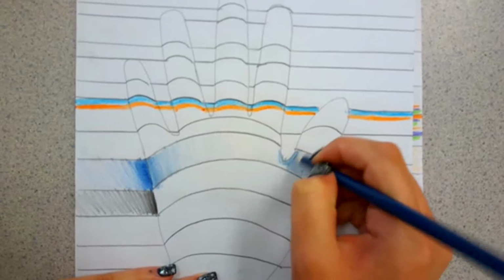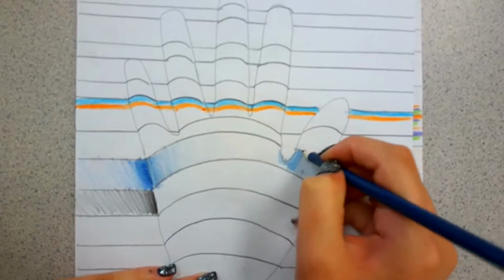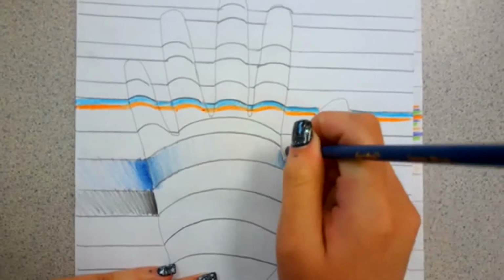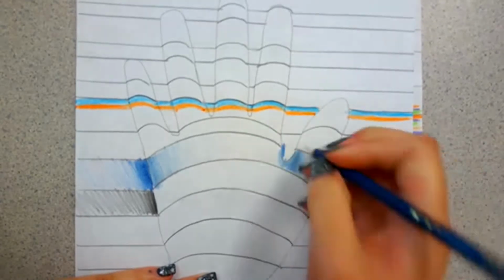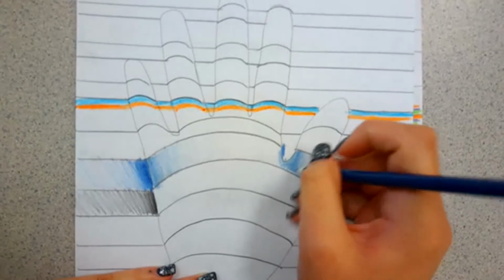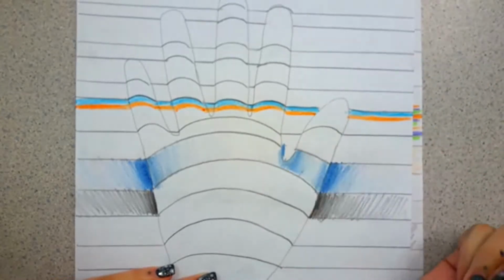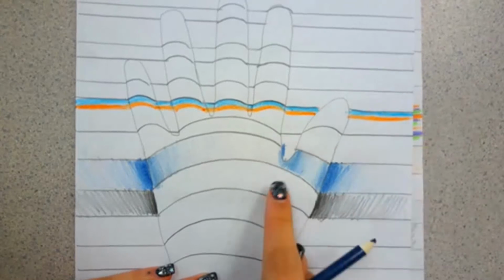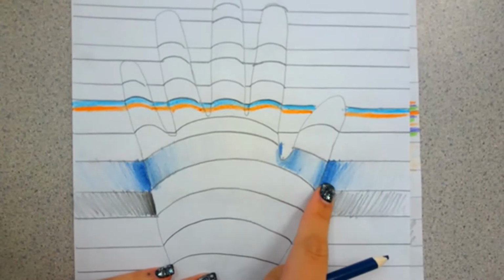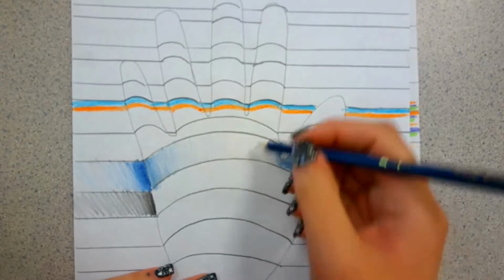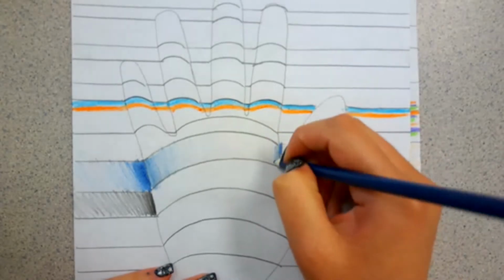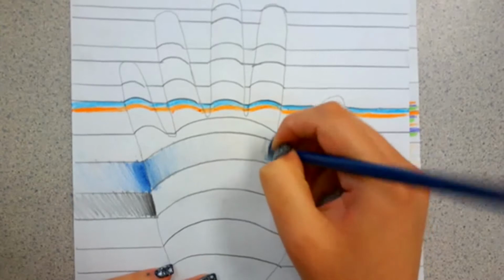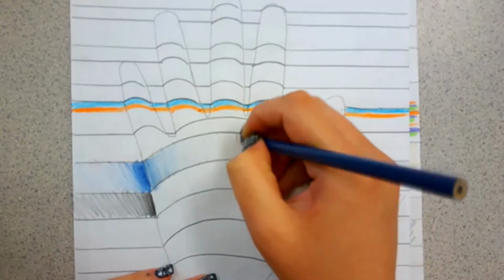So don't be afraid to press down. Just make sure that you relieve that pressure when you're getting closer to your highlight. So you see how that creates this curved illusion, because we're putting the shadow here with the highlight there. So you're going to do the same thing on the hand. We're going to make it dark here, and then lighter as you get to the center.